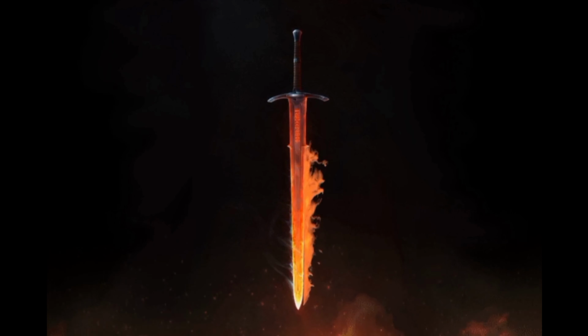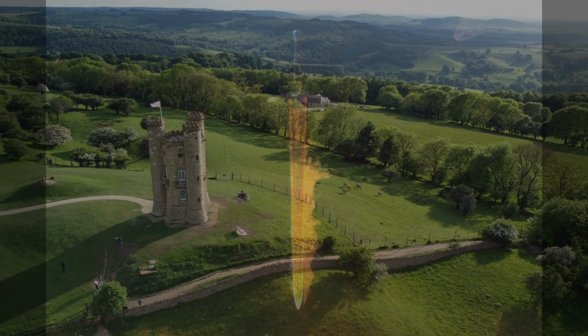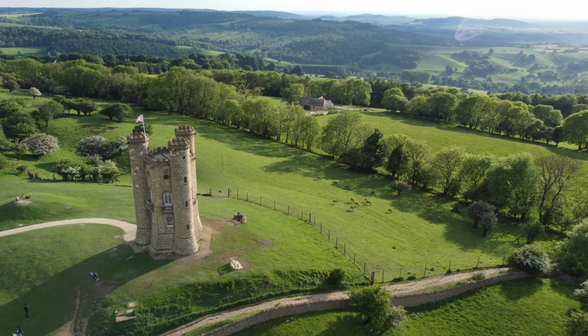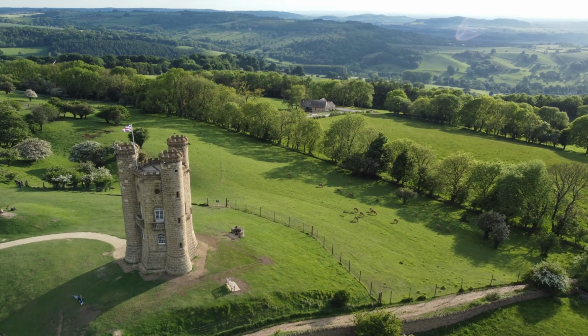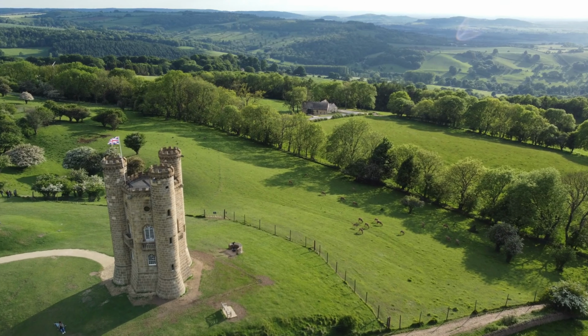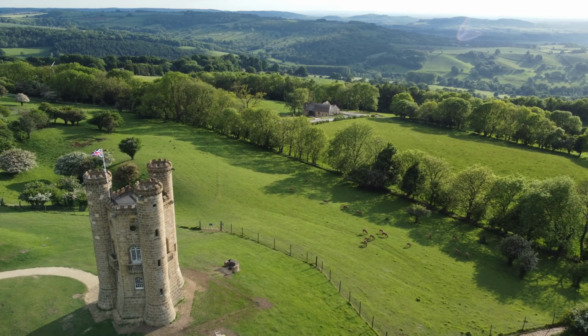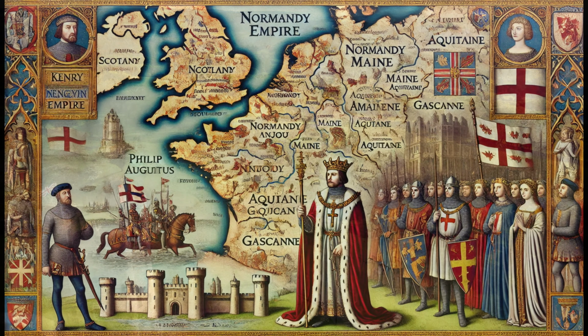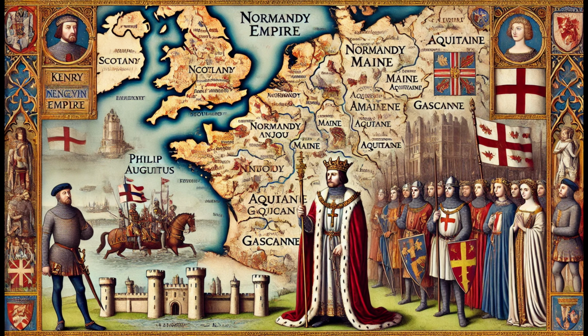of the French monarchy. The Angevin Empire, a superpower in the making. The Angevin Empire, established under Henry II in the 12th century, represented the zenith of English influence on the continent. At its height, this empire stretched from Scotland to the Pyrenees, encompassing key regions such as Normandy, Anjou, Maine, Aquitaine, and Gascony. However, this dominance came at a price.